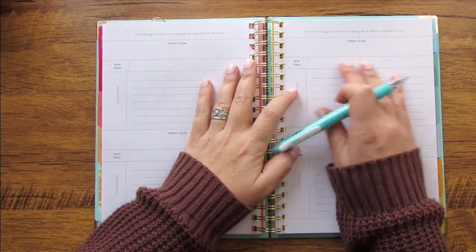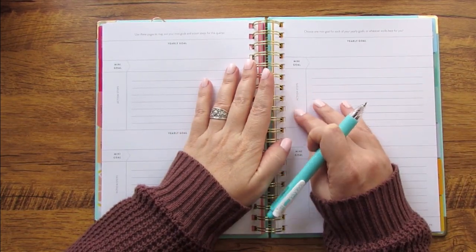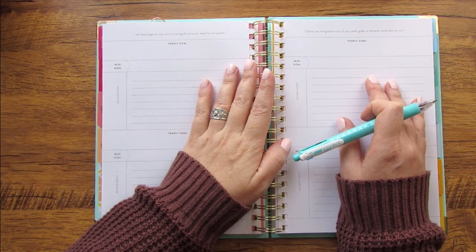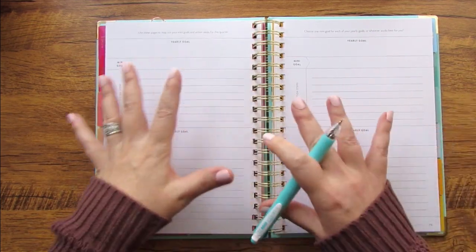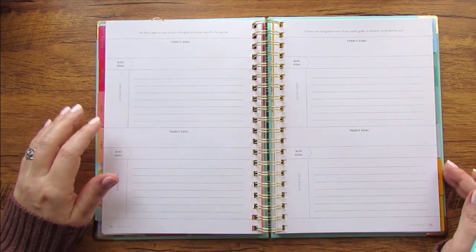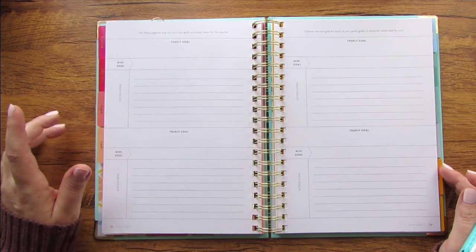And you've got a place to write the goal and then also to list out the action steps. And this is really to help you be able to pull from here for the next 3 months as you're setting up your monthly power sheets.